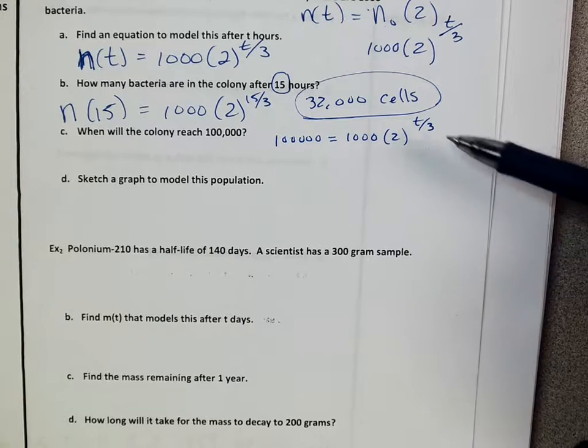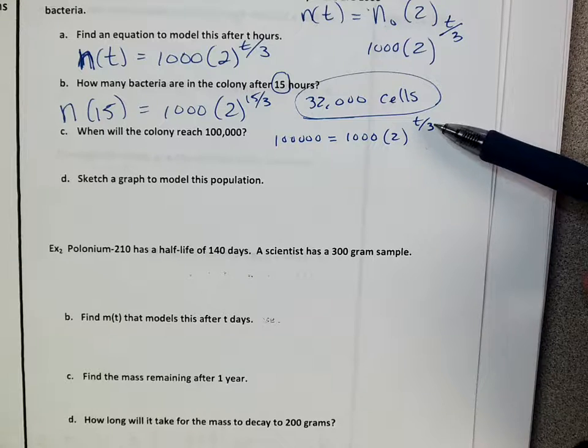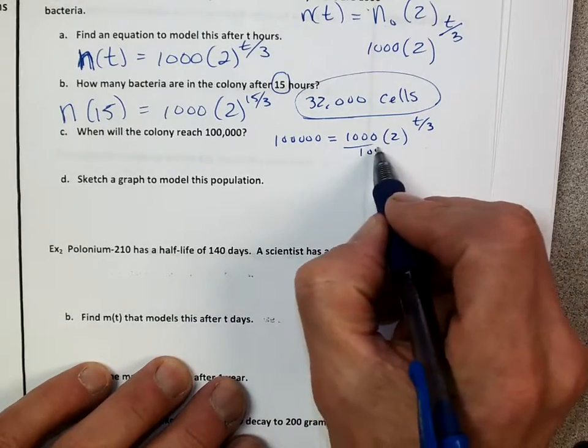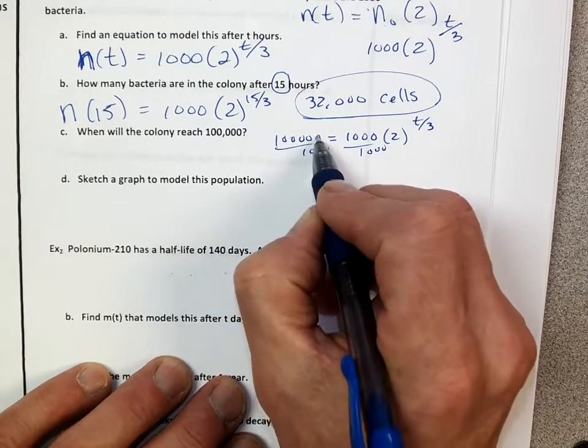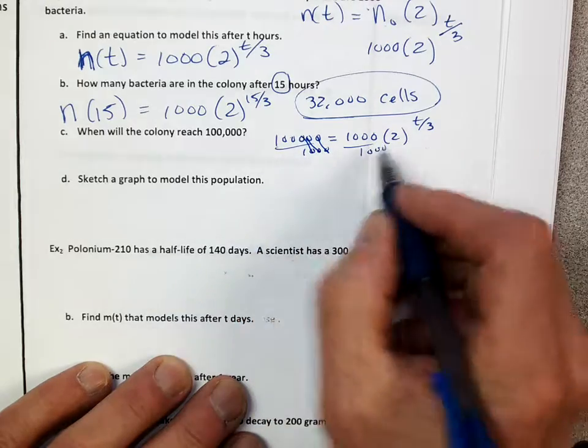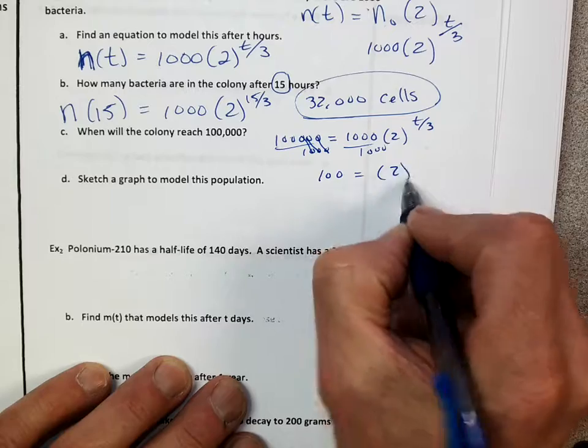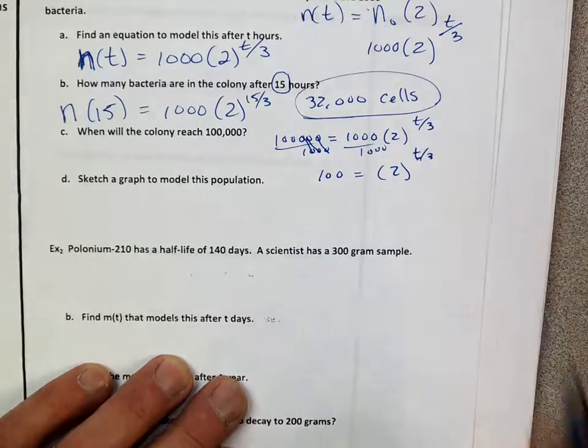Well, I got a problem. If I have a variable in the exponent, I'm going to use logs. I'm going to have to use a log, but not quite yet. First step, let's just divide by 1,000. Let's divide by 1,000, divide by 1,000. I'll cancel some zeros, right? So I'll really have 100 equals 2 to the t over 3, right?